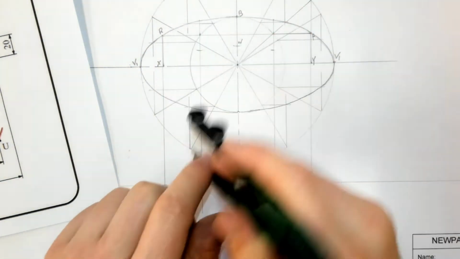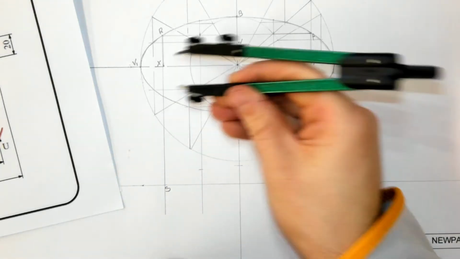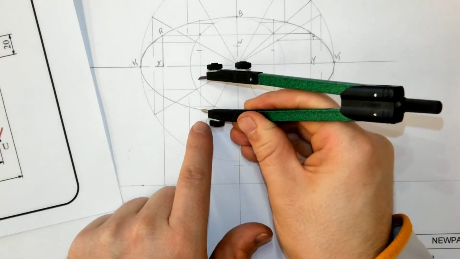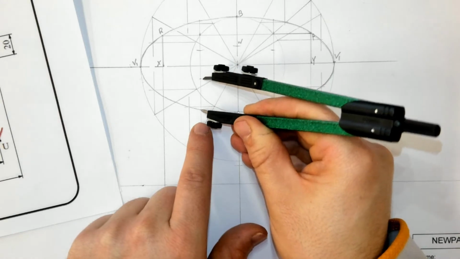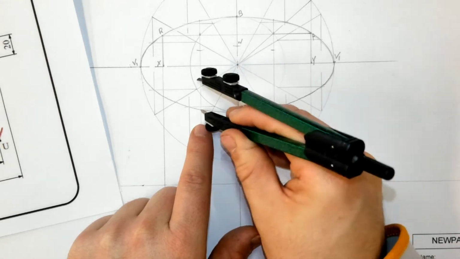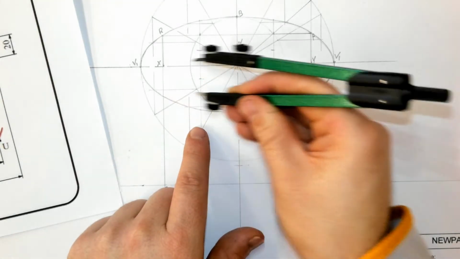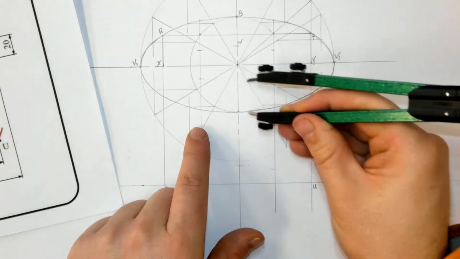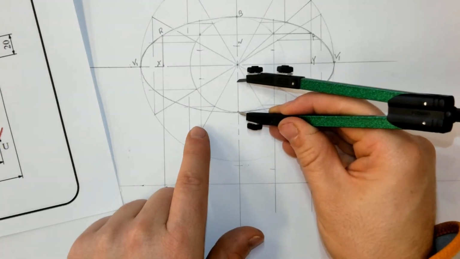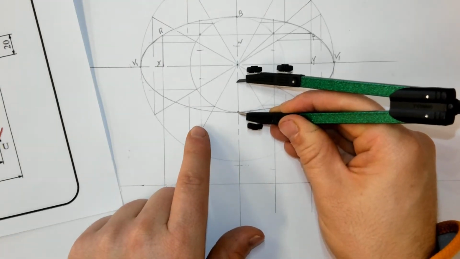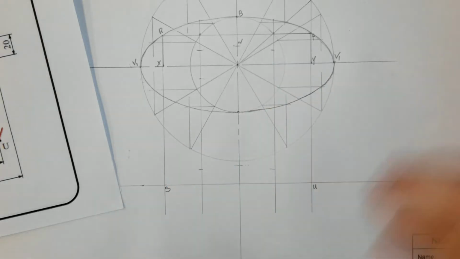So this distance here, alright, ellipse. Okay, I'm just going to fix that.